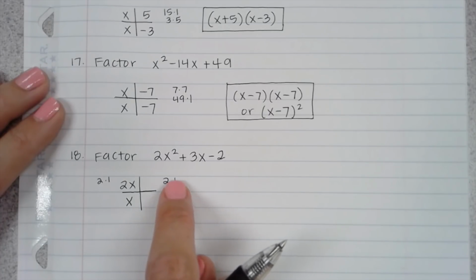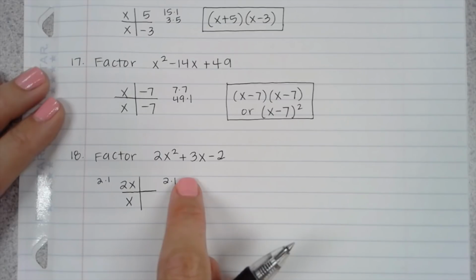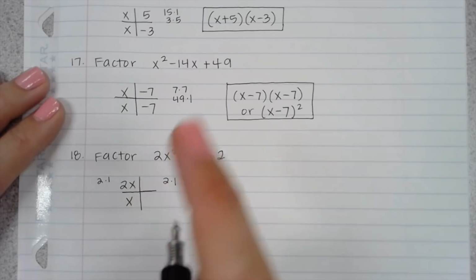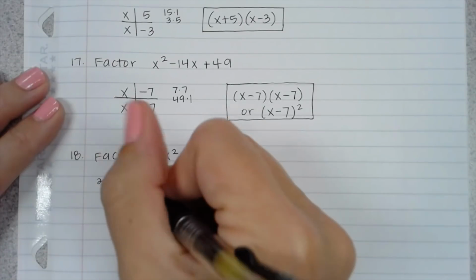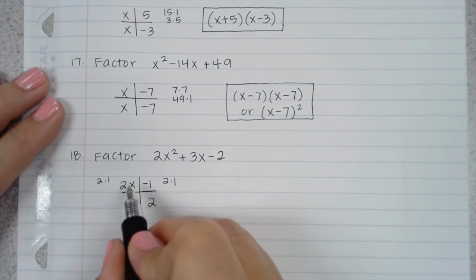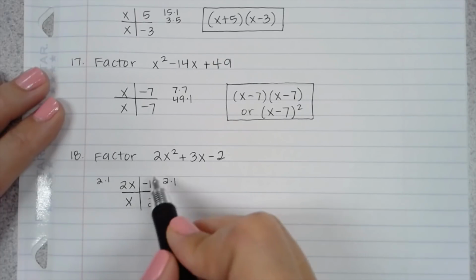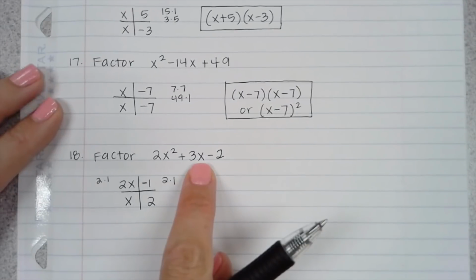In order to get a 3 out of a 2 and a 1, and to have the 2 over here be negative, I'm going to have to put the 2 diagonal from this 2 and then put the 1 up here. And then the negative sign is going to go on the 1, not on the 2. This would give me positive 4x. This would give me negative 1x. And 4 take away 1 is how I would get the positive 3.